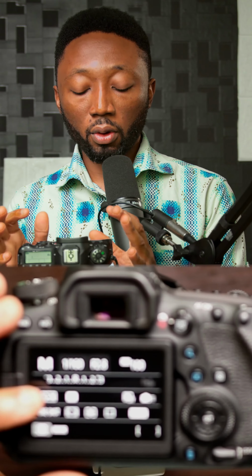Then I'll come to the picture style. With the picture style, I'm going to choose Neutral. With white balance or color temperature, I will choose the K so that I can adjust the color temperature, or the white balance, here. And for the white balance, I'm using 5600 Kelvin.